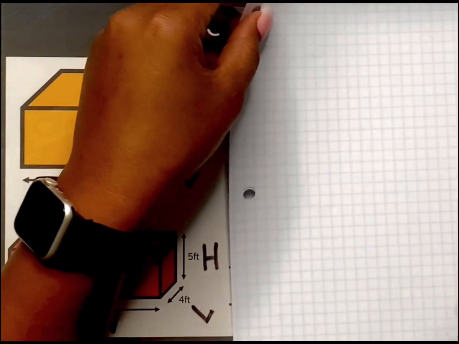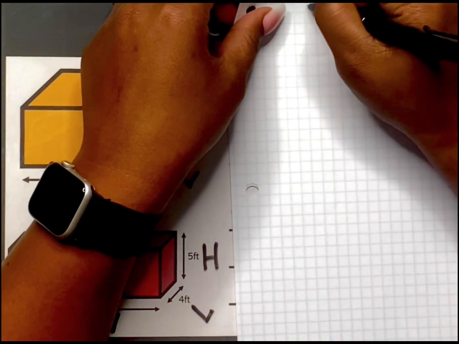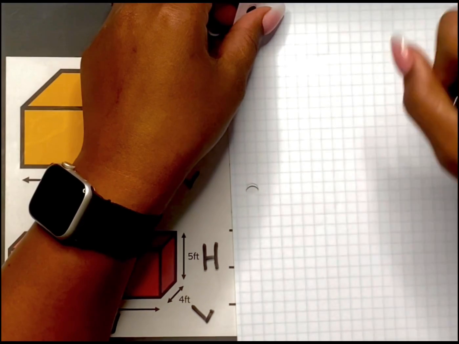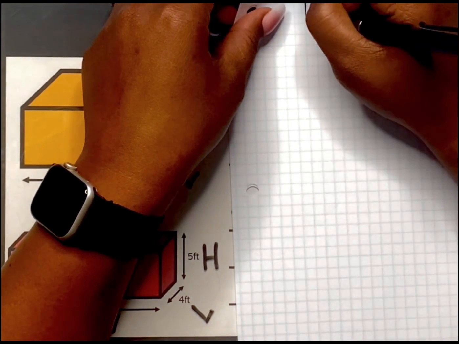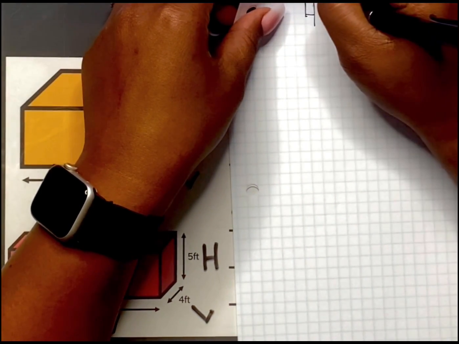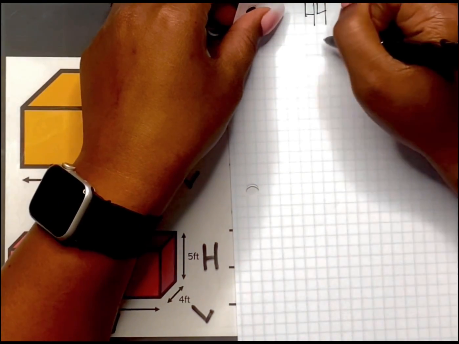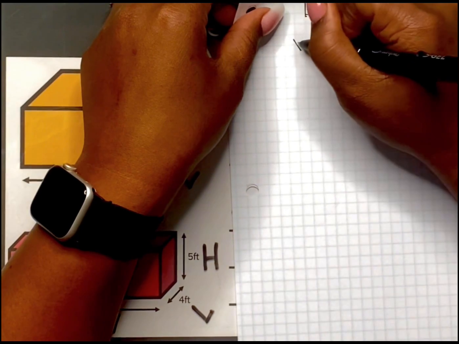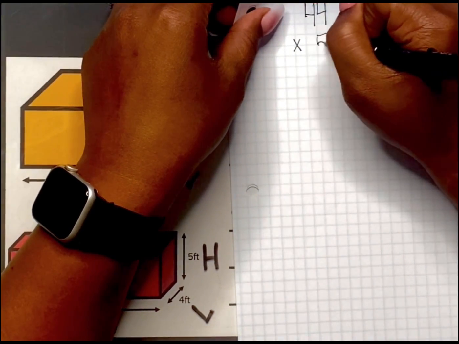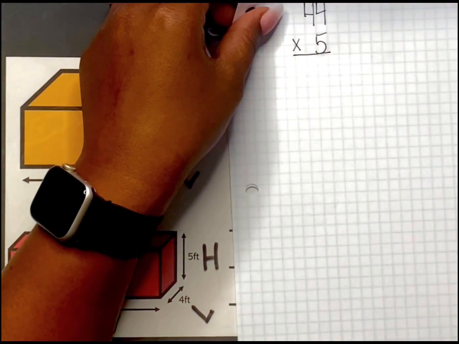I have grid paper. Grid paper is great if you are attempting to work on staying in your location, like your place value, and lining your numbers up. It's great for that.